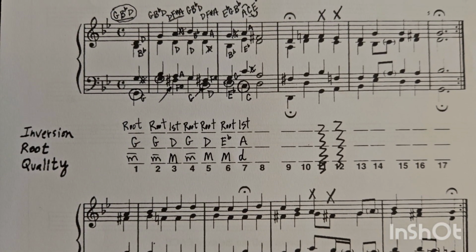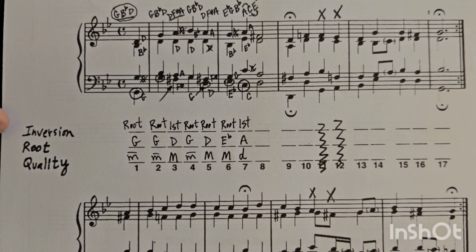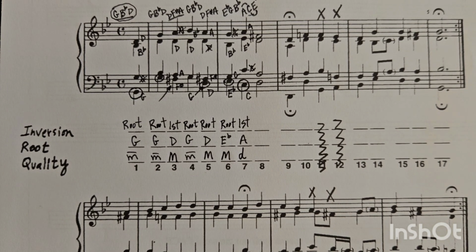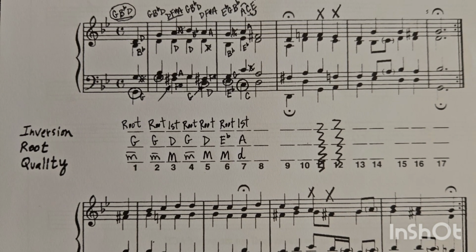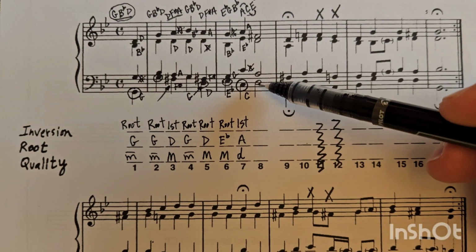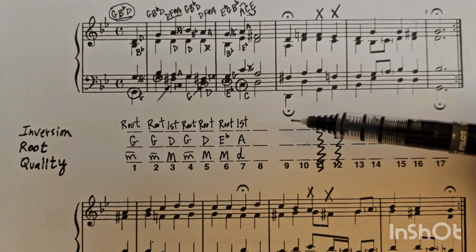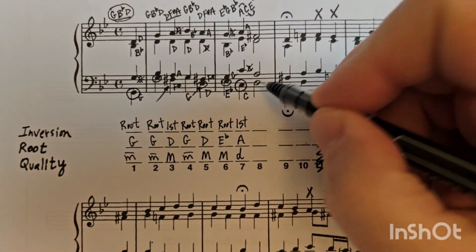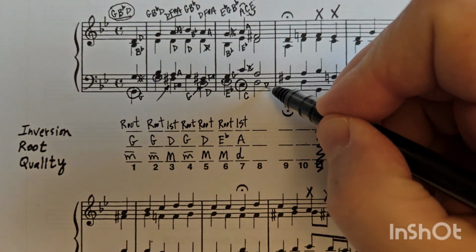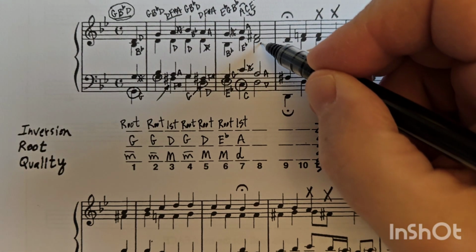All right, here's chord 8. Now you will find the same chords more than once. And we've seen the G minor chord a few times already. We've also seen this chord twice before. Let's take a look at it step by step. So here we have a D, here we have an A, another D, and an F sharp.